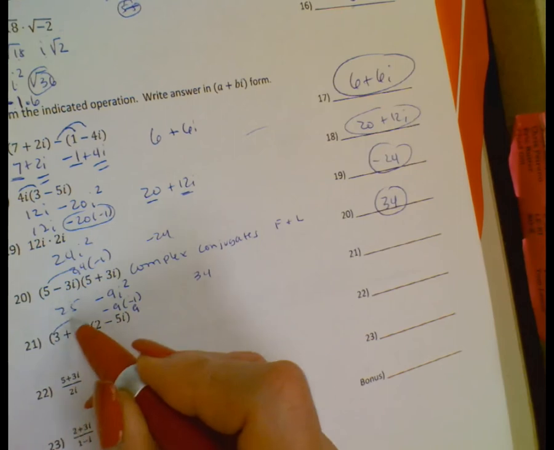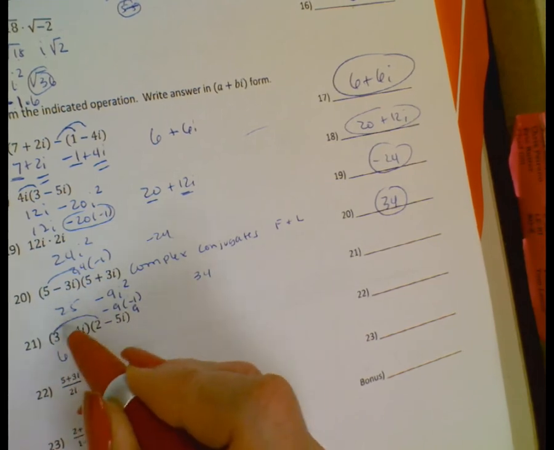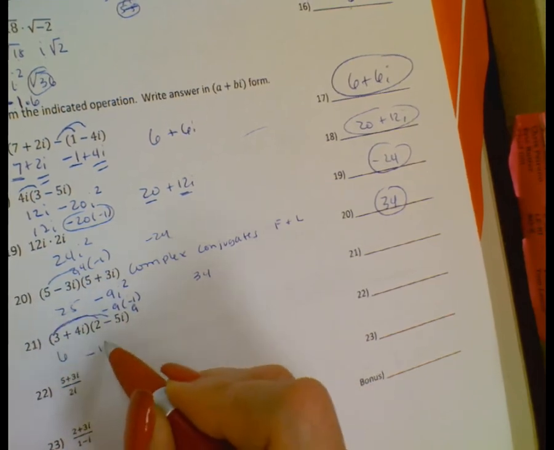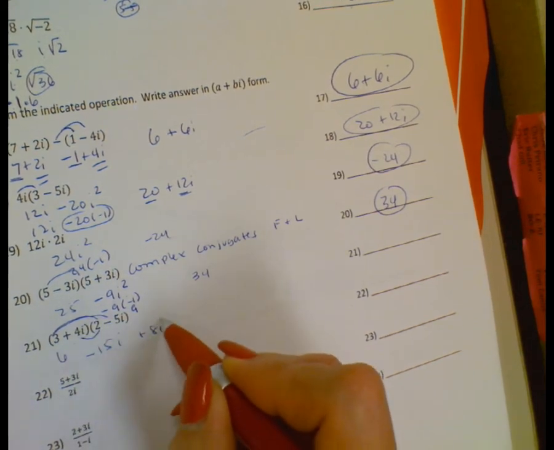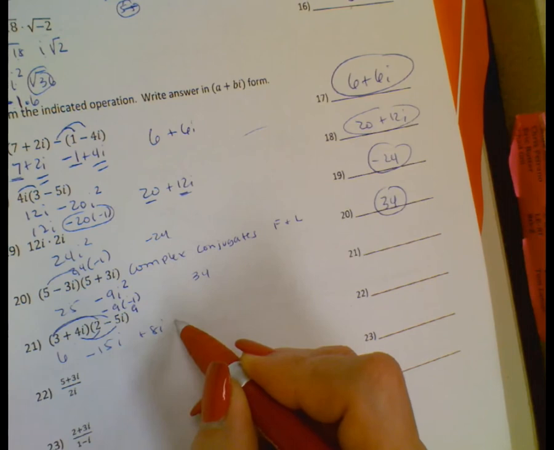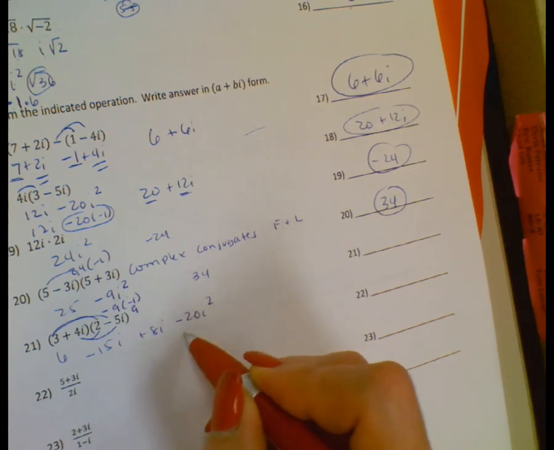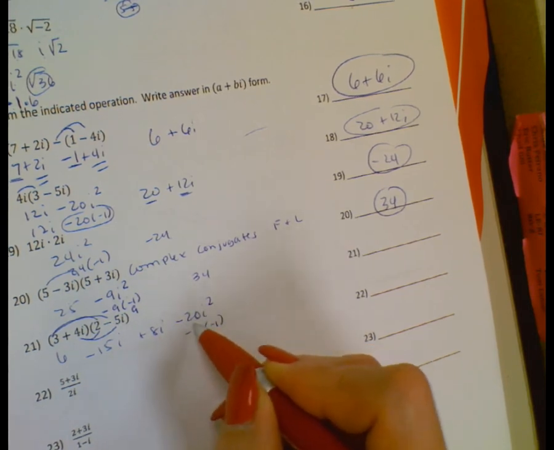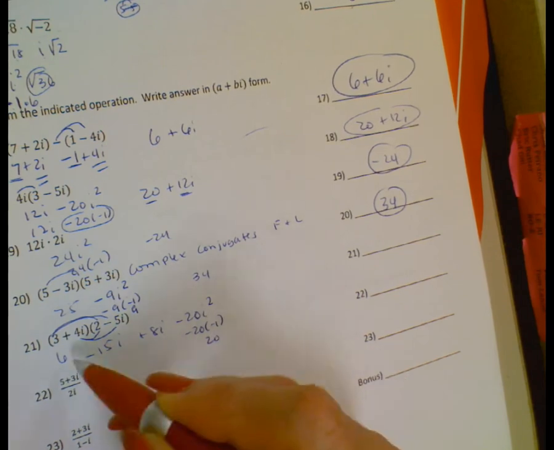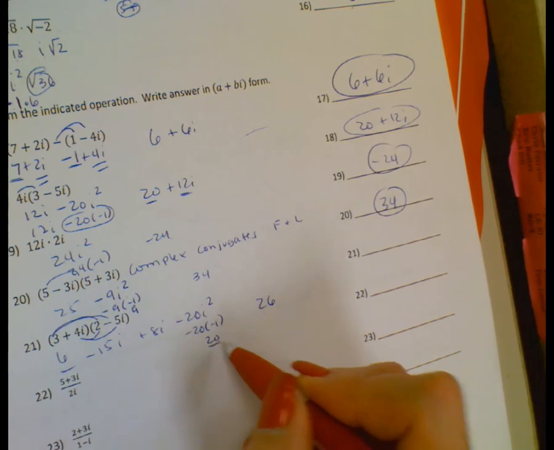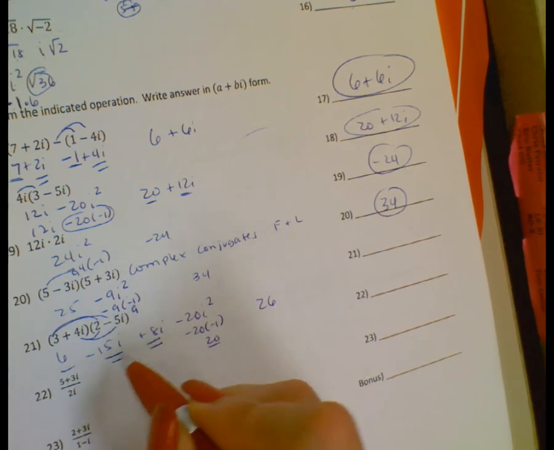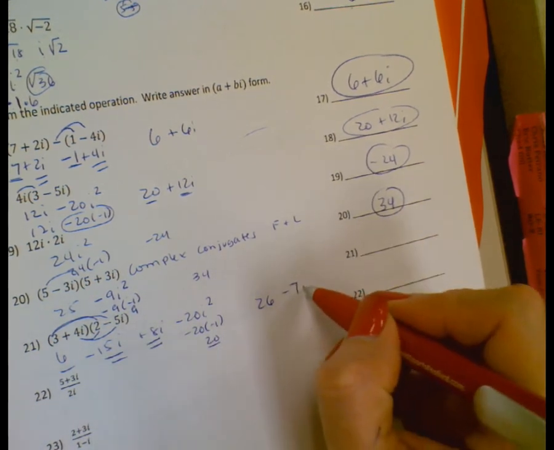This one, we're going to FOIL. 3 times 2 is 6. 3 times -5i is -15i. 4i times 2 is 8i. 4i times -5i is -20i squared. -20 times -1 is 20. So 6 and 20 is 26. That's your real part. And then your imaginary part is -15i and 8i, which is -7i.